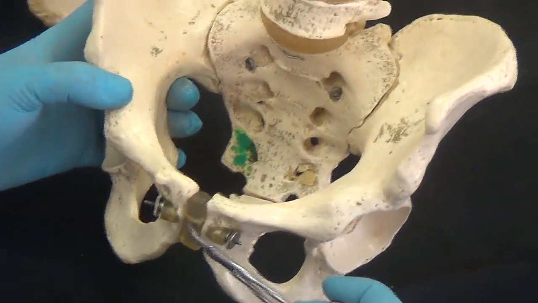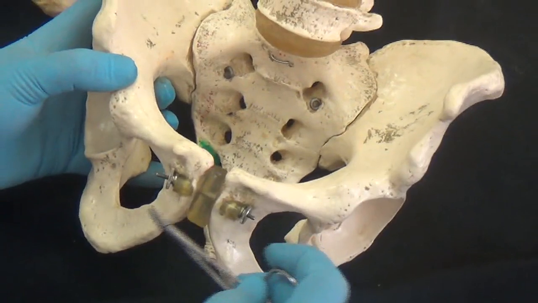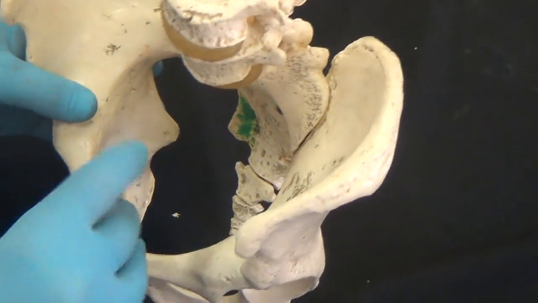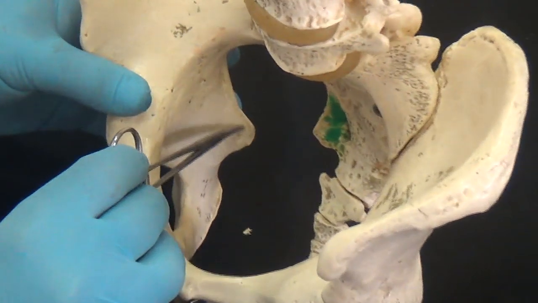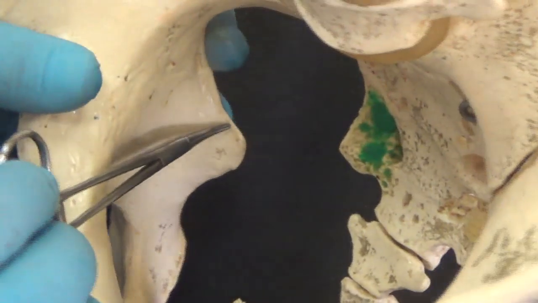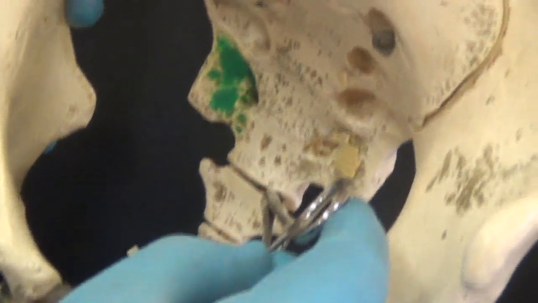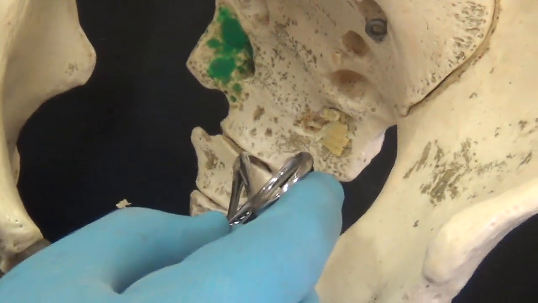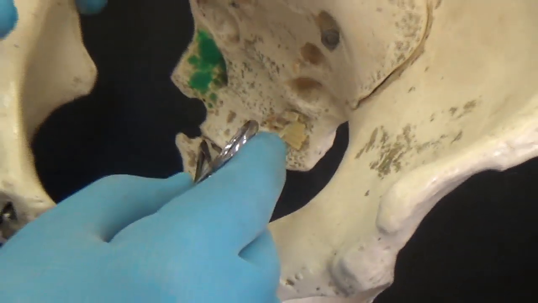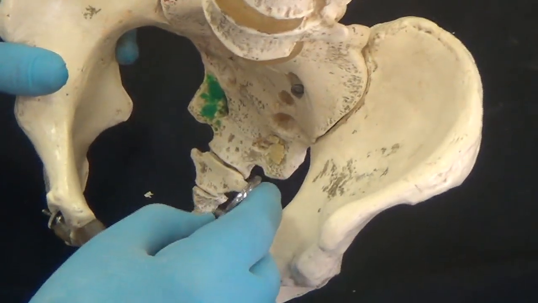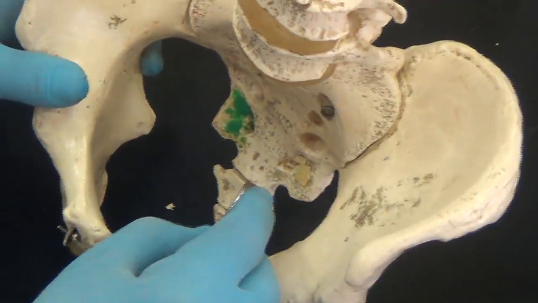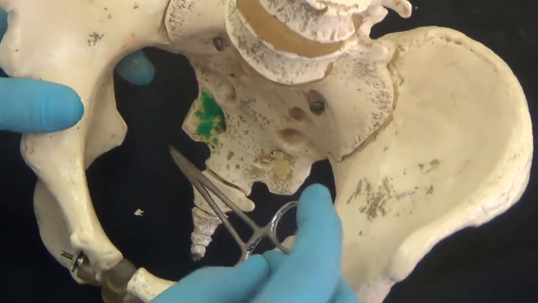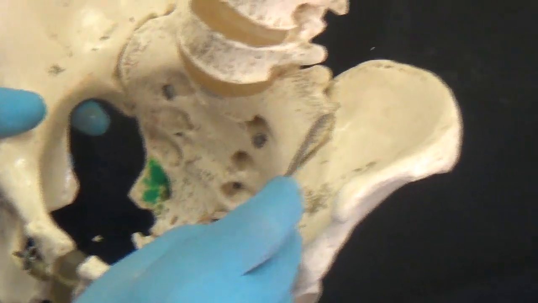And this is the symphysis pubis, superior pubic ramus, inferior pubic ramus. And this is the ischial spine. I can mark it also. And this joint also is important, the sacrococcygeal joint, because this is a very mobile joint. And this is the coccyx. Here is the ala of the sacrum.